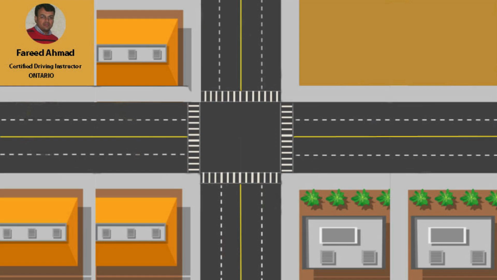In this video, I will explain in detail how to take a left turn safely with mandatory observations. After watching this video, I believe most of the questions regarding the left turn will be answered. For your convenience, I have divided the road into four parts: top, bottom, left, right.